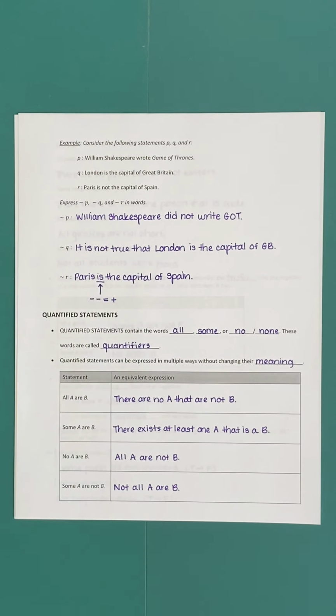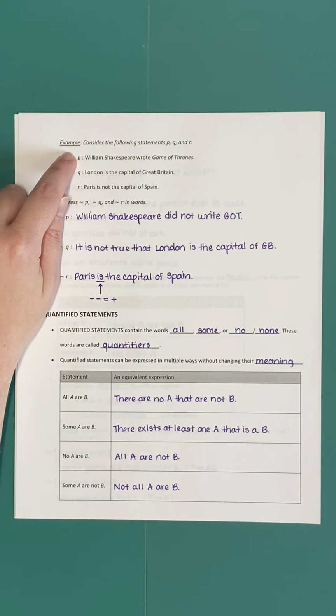Now, when we write the negation, particularly if we have some context for what we're talking about in the statement, using the truthness and the falseness combination is going to be important. It's going to help us make sure that we've structured our statements correctly. So our first statement, what we started with, William Shakespeare wrote Game of Thrones. We know that's going to be a false statement.